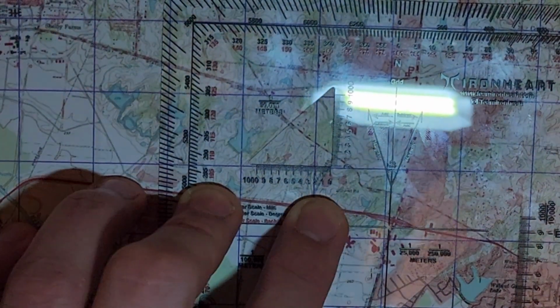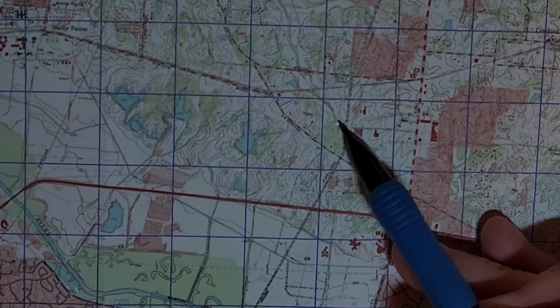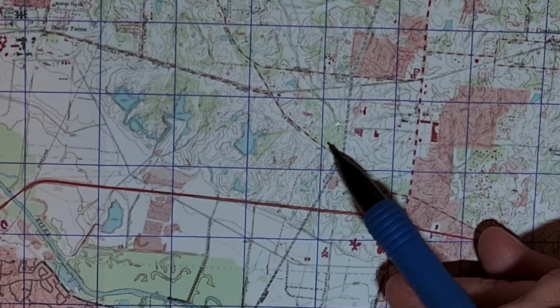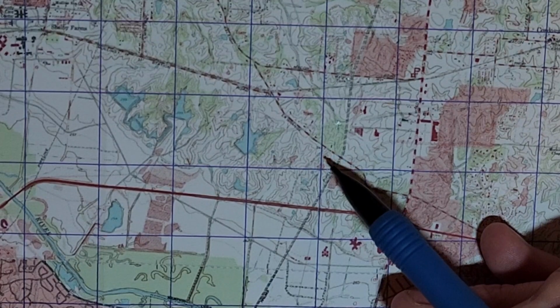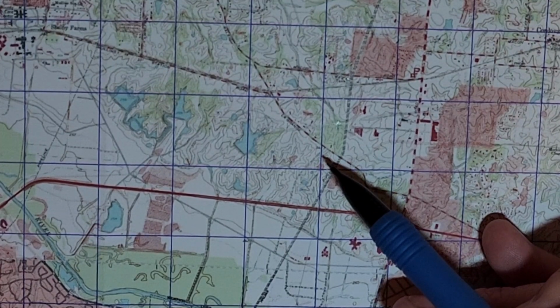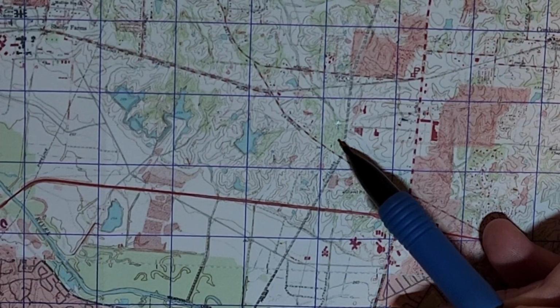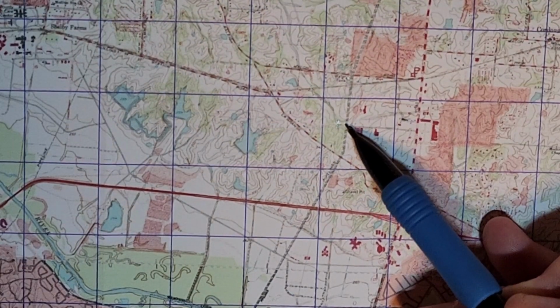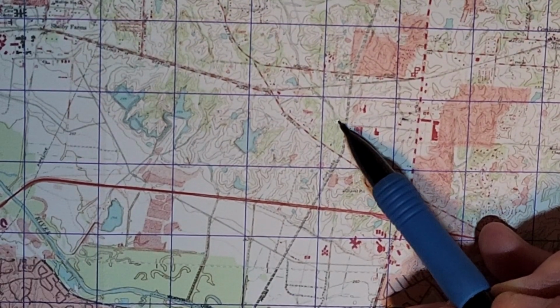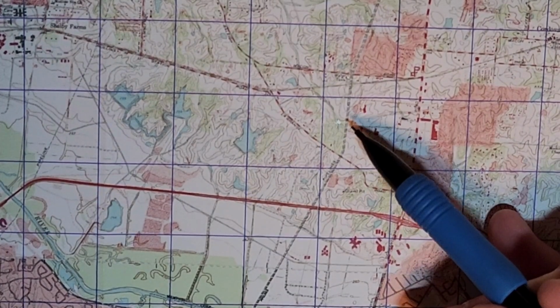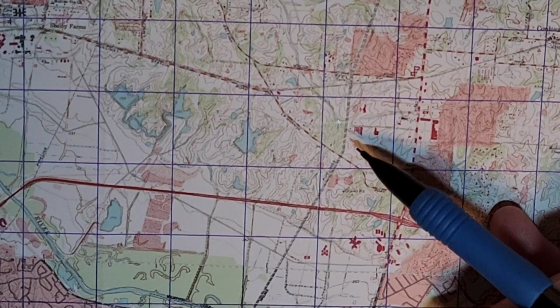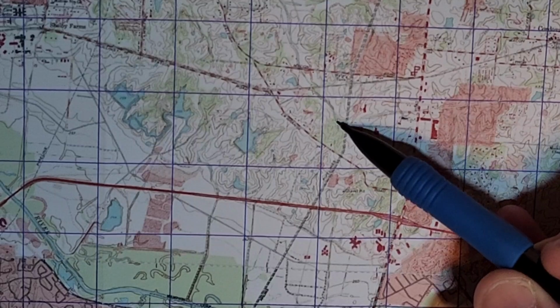So now our new grid, this position is 16 Sierra, Bravo Delta, 4-4-2-1, 9-2-6-2. And that is a 10 meter area. That's about 33 feet by 33 feet. So you could park 3 to 4 cars in that spot.